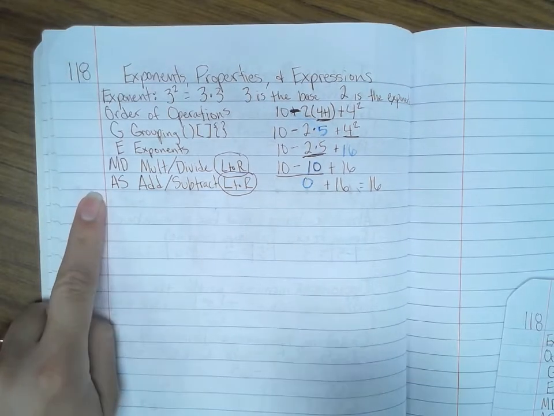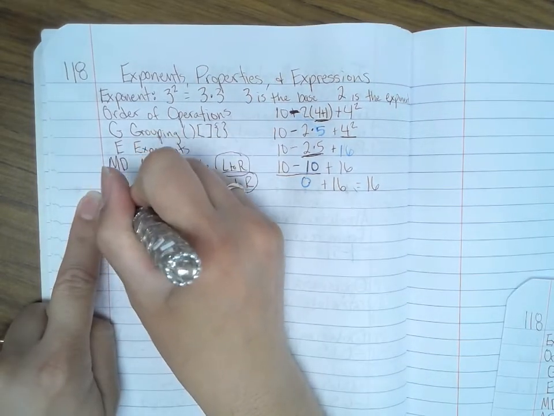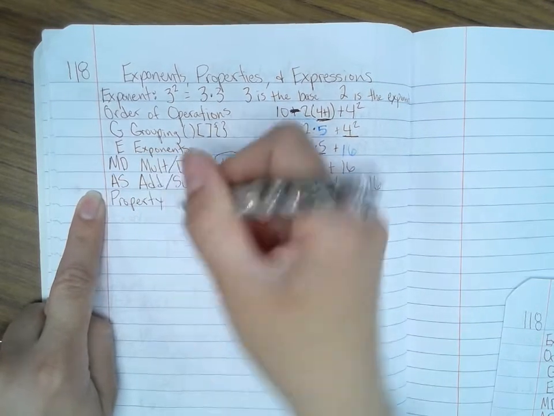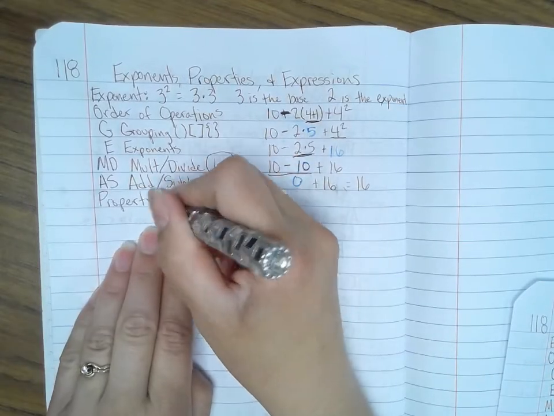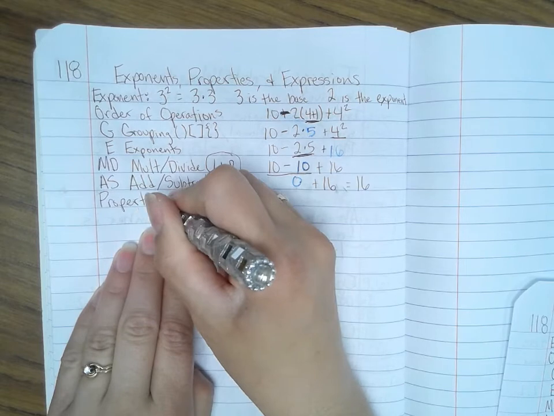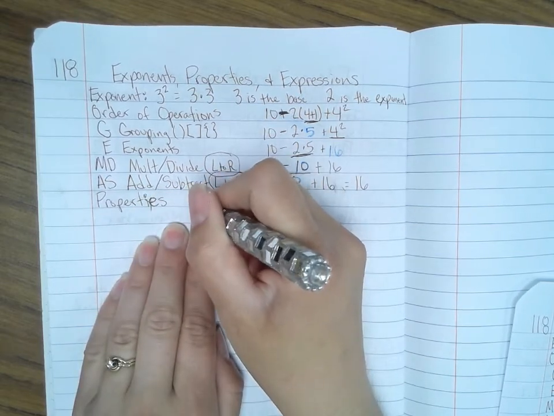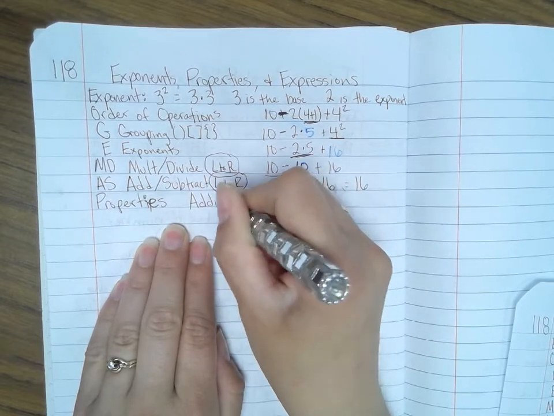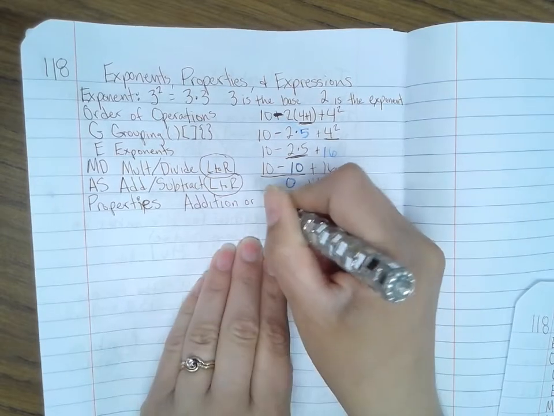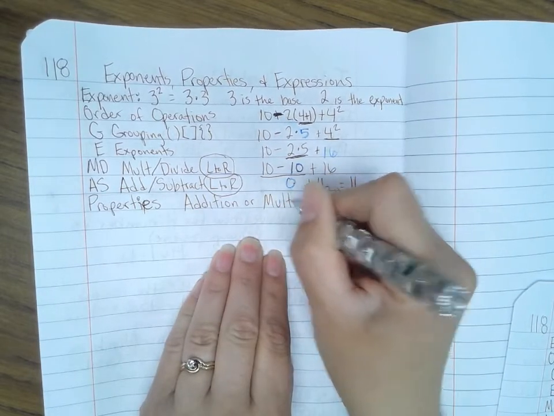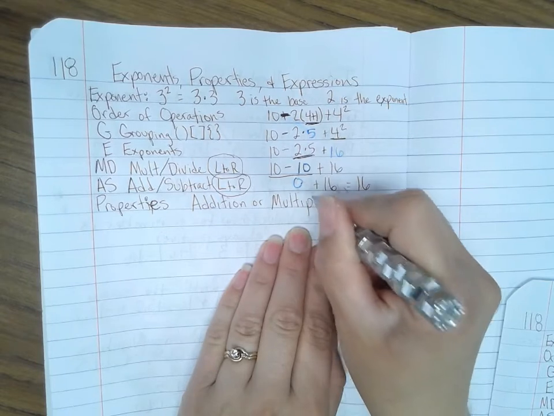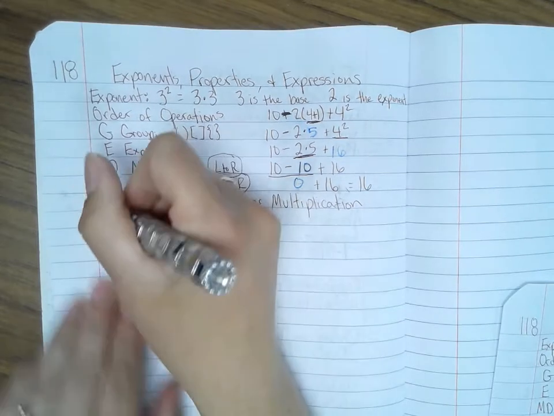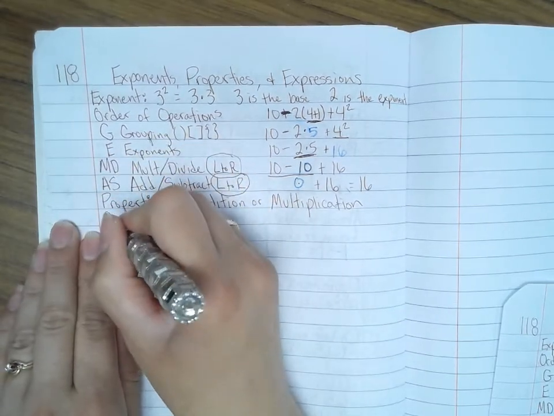Now we're going to talk about the properties. These are either addition or multiplication. We have three main properties. We have the commutative property.